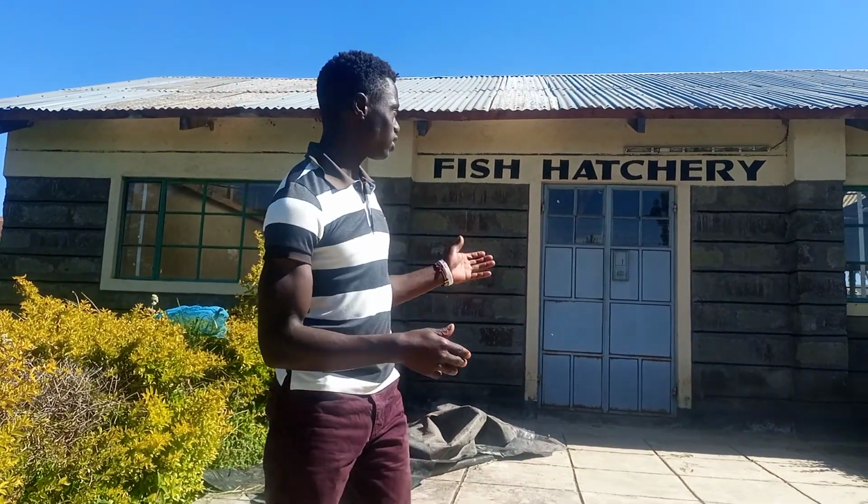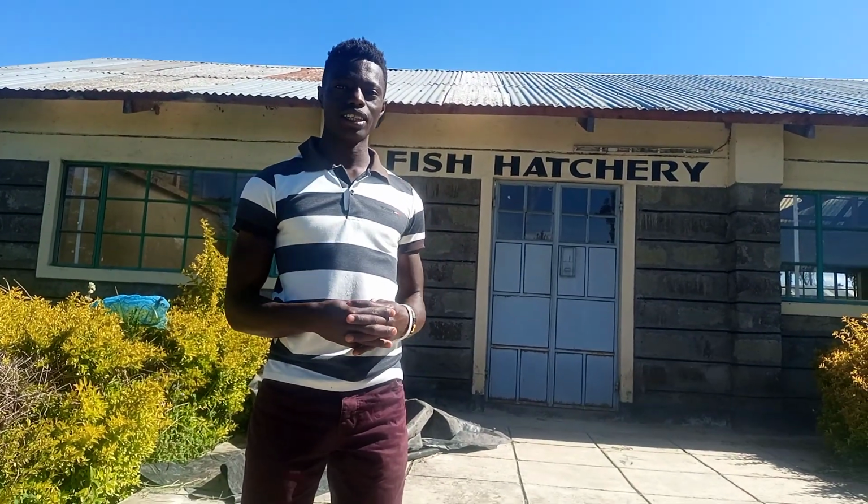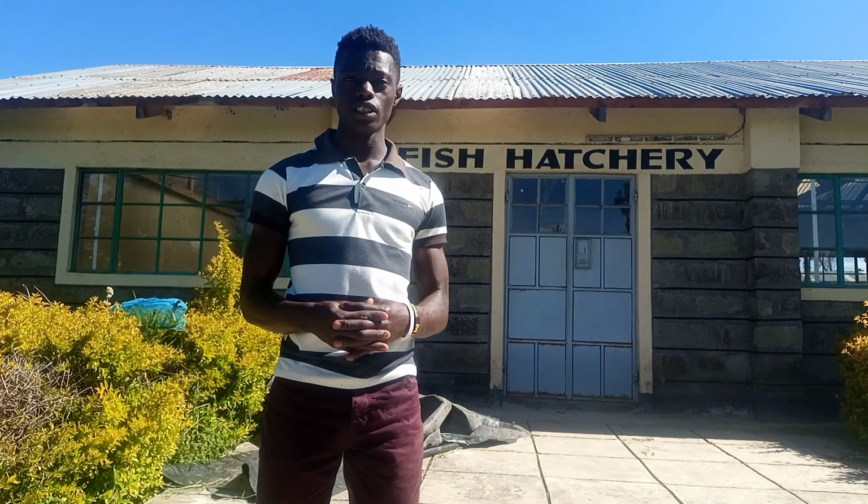But first of all, this is the Agro Science Park in Egerton University, where I'm going to start by the fish hatchery, as you can see behind me. Sorry, we are not inside there because of the protocols that are there, but this is the place where we do egg hatching of fish. We have different types of fish in this school. We have catfish, we have tilapia, and other varieties that are edible and are freshwater fish.